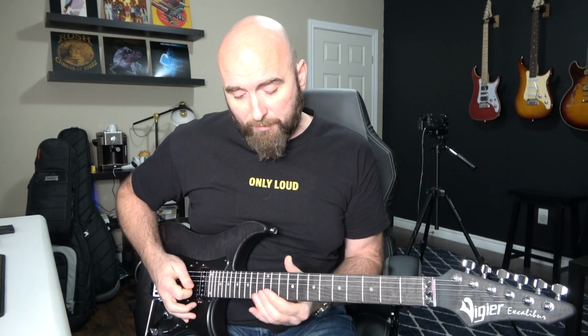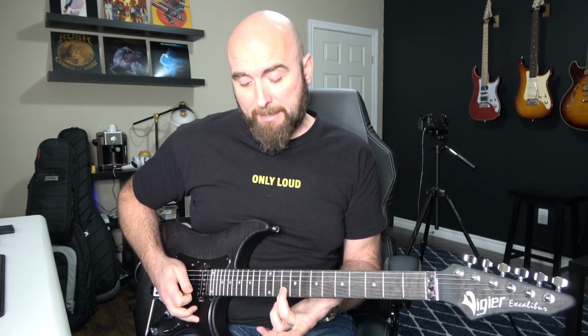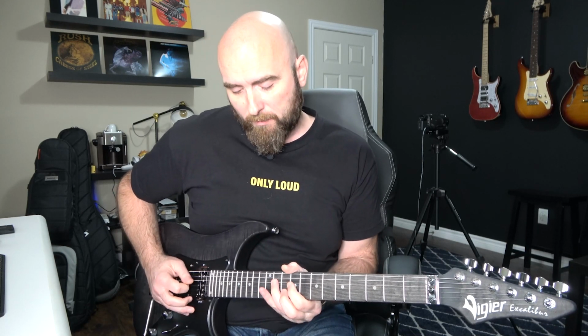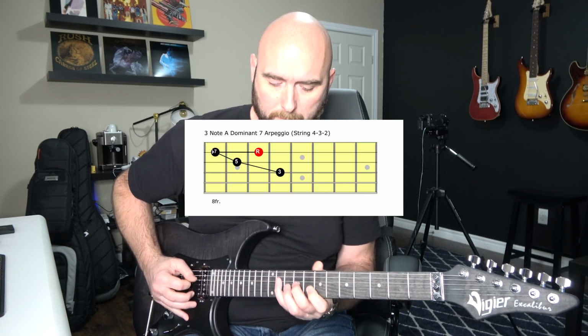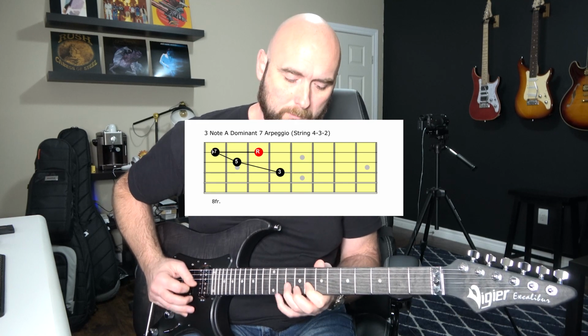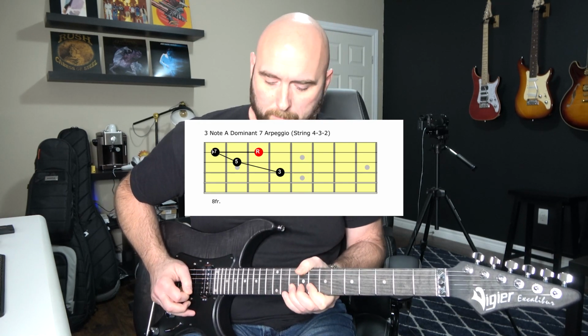And we can move these around to different places as well, right? If I know that I also have a major arpeggio up here, and I know that this here is my root note or my number 1 interval, just gives us different shapes under our fingers.